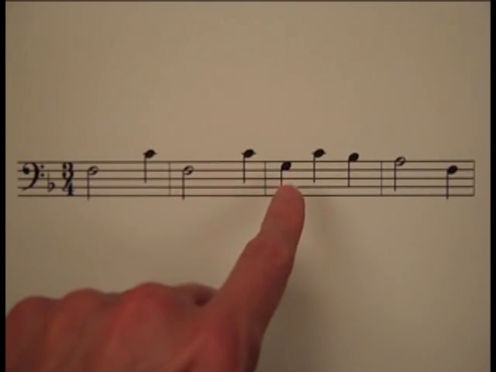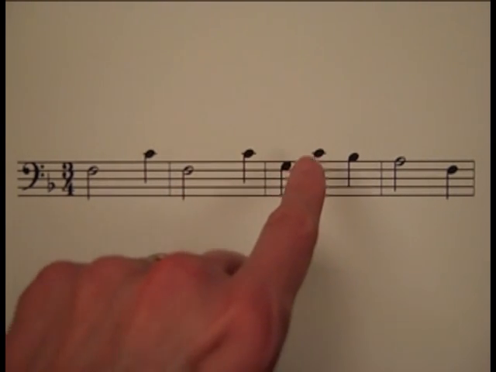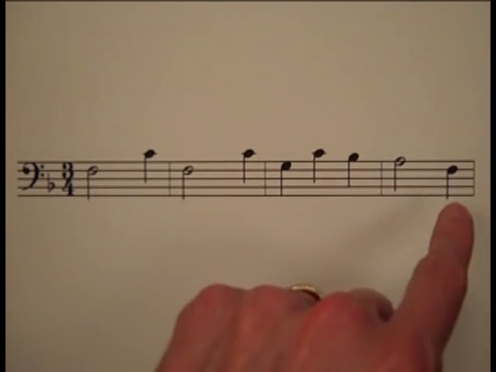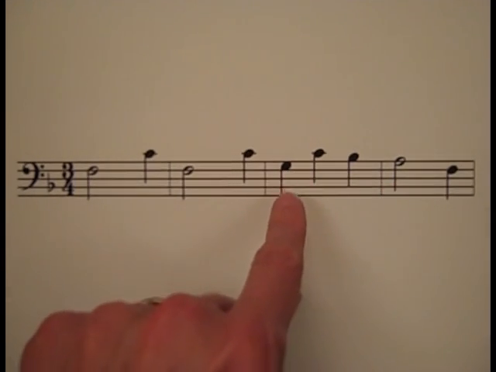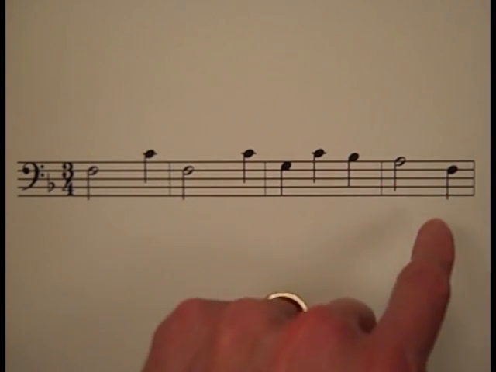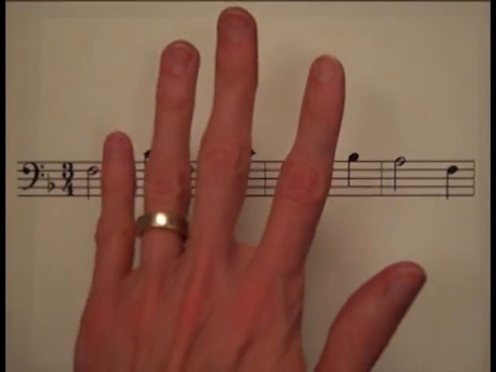Good. This next one starts on re, since it's a step above do. Re, so, fa, mi, do. Your turn. Good. Now let's practice moving our fingers to that pattern.